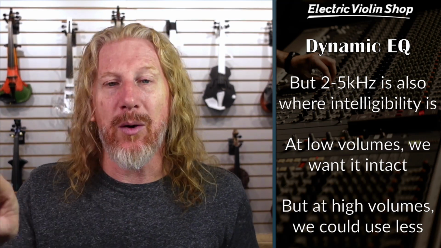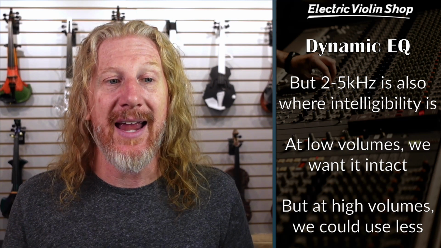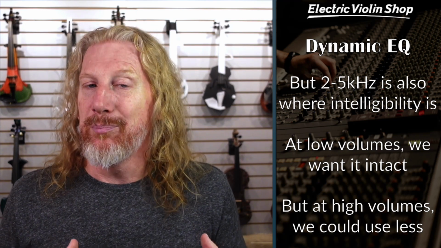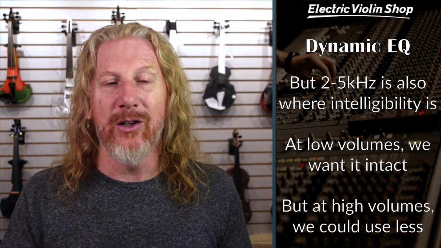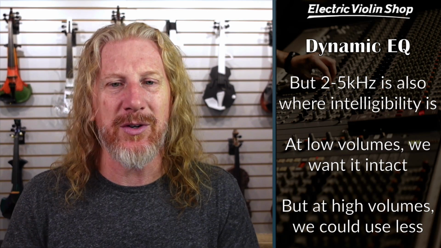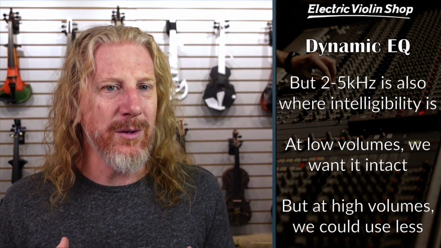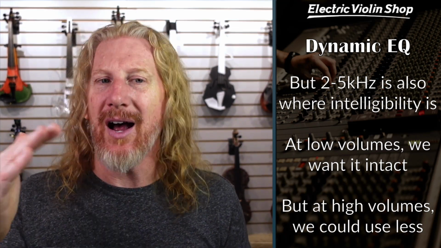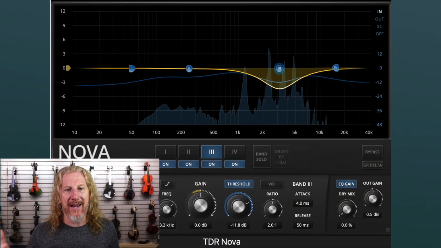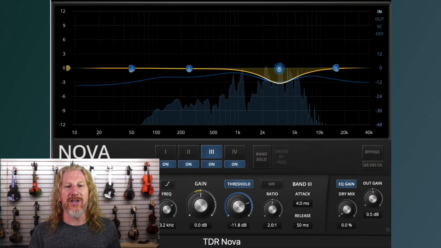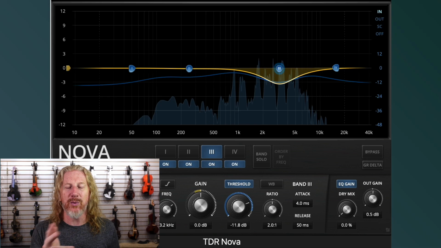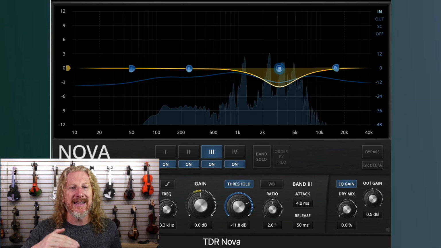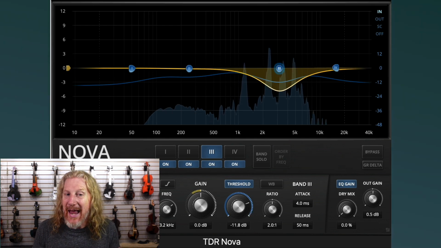So you're saying, man, I want to scoop out that 2 to 5K range so that it's not hurting people when I'm playing. But if you go too far, you lose intelligibility and it starts to sound kind of muffled. So at low volumes, I may want to leave that frequency range intact, but at high volumes, I want to pull it down. That's where dynamic EQ would come in. And you can see here, we've selected that frequency range between 2 and 5 kilohertz. And as we play louder and louder, it's going to dip that frequency for me in a dynamic way, not a static way.